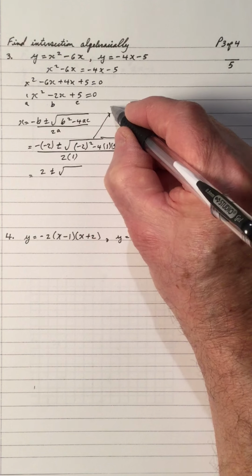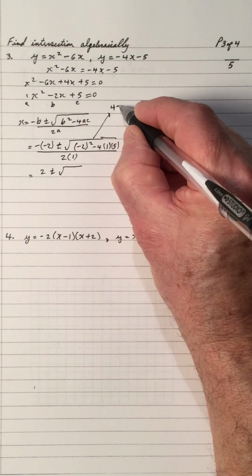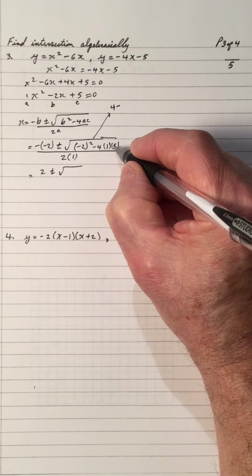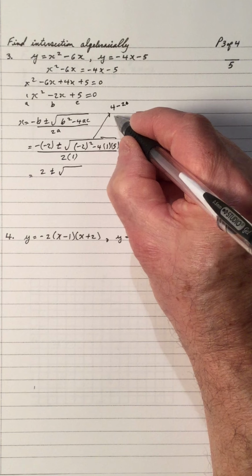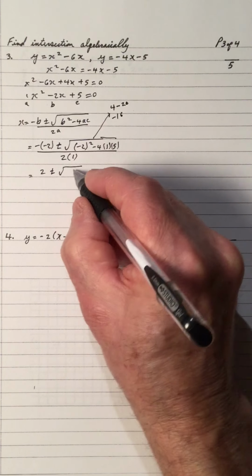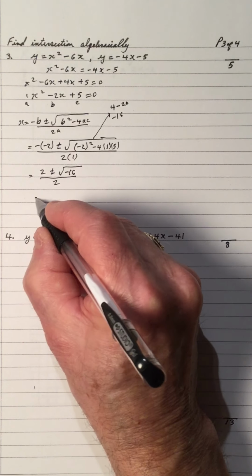So -2 squared is 4. So we squared, now we've got to multiply. So we get a negative times a positive times a negative is a negative. 4 times 1 times 5 is 20. And that works out to be -16. So there's the -16 all over 2.